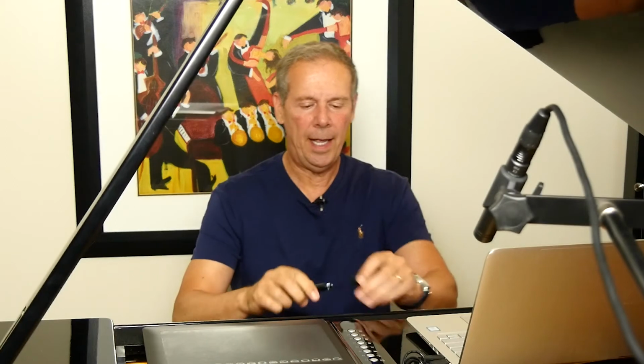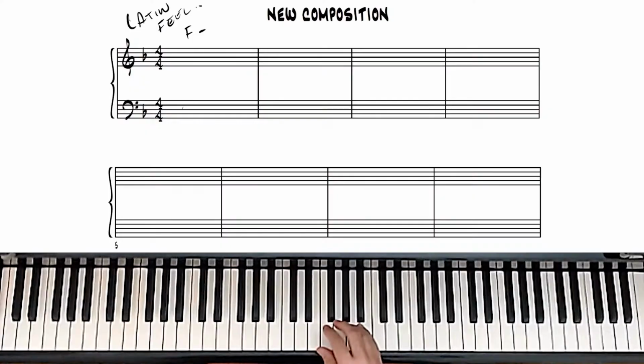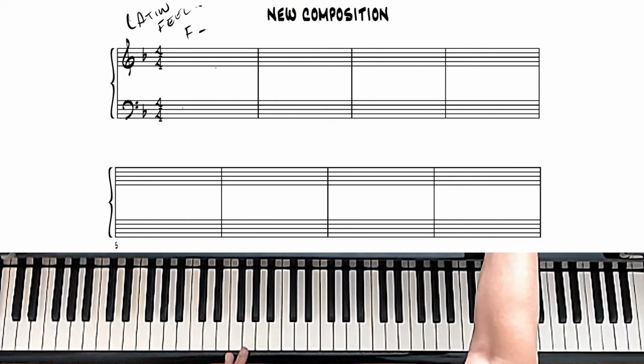So earlier today, I was making a video about passing notes, and so my fingers just kind of went to there. So let's use this as a pickup measure. Let's put a double bar line there just to make sure it's the start. 1 and 3.